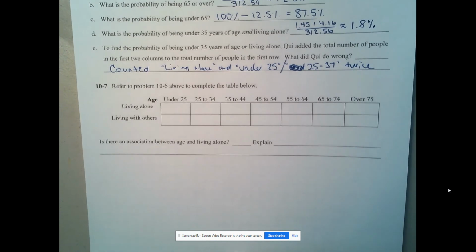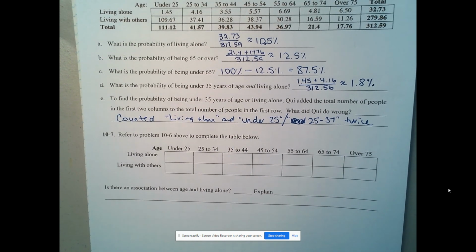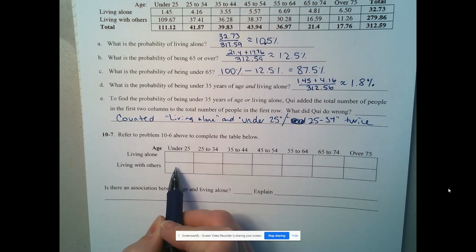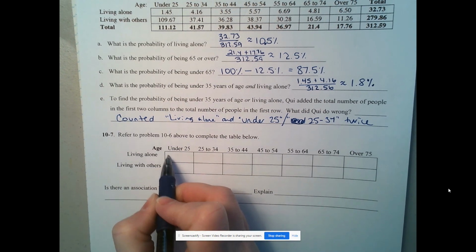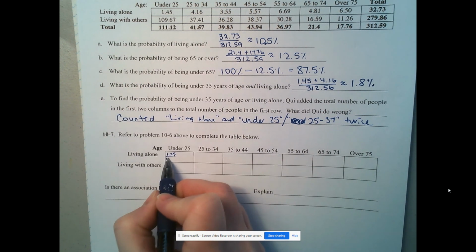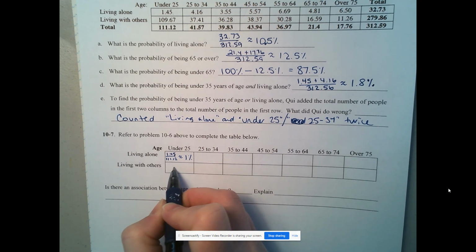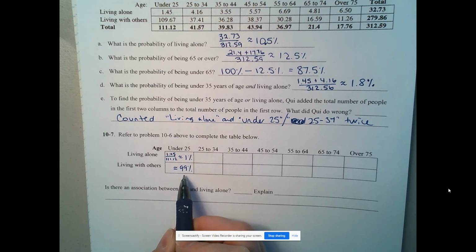So if we refer to problem 10-6 above to complete the table below, we're looking for percentages. So what percent of people under 25 are living alone? Now, when you fill in the relative frequency table, remember you're filling it in by columns. So we're saying in this first column, there were 1.45 million people out of that column had a total of 111.12. So that's approximately 1%, meaning that the other one is approximately 99%, because we're only talking about the under 25s, the total of under 25s living alone versus living with others.